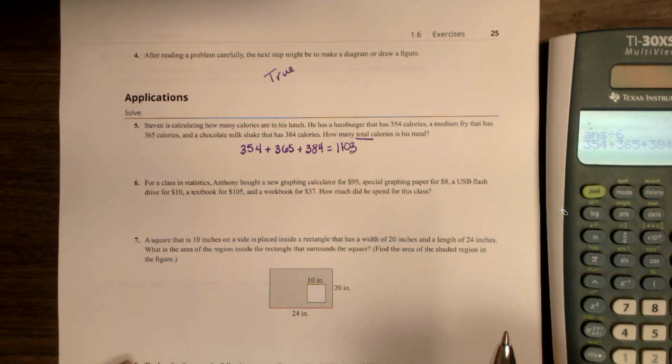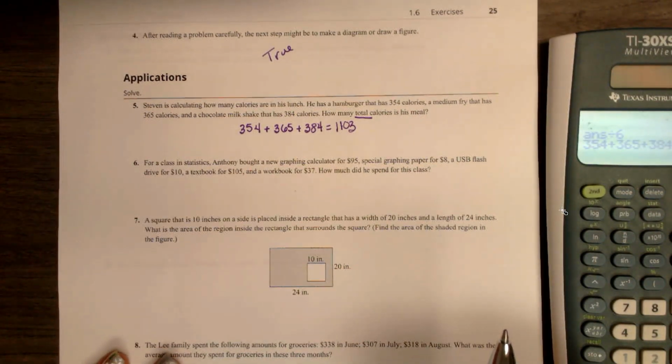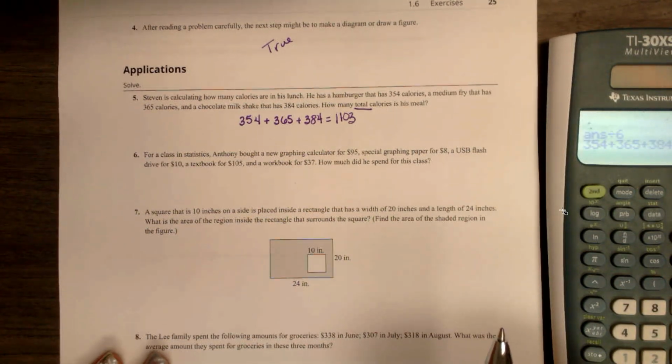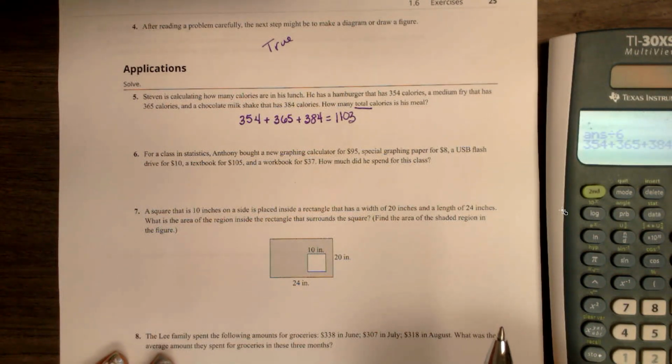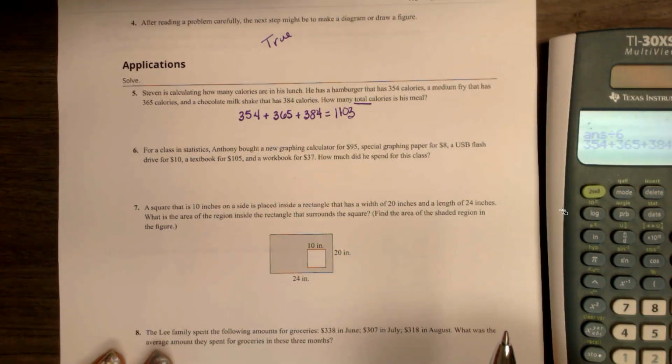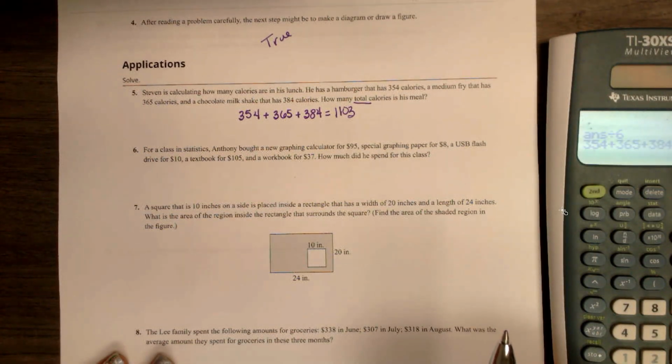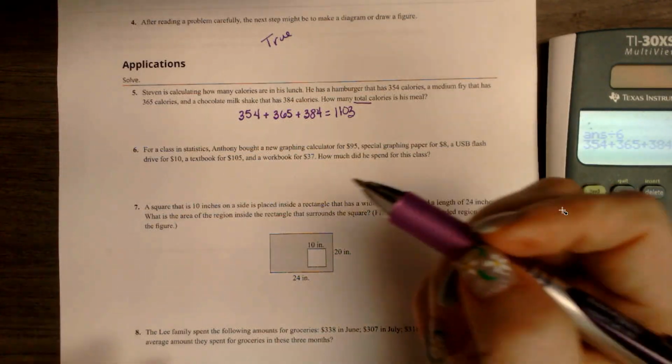For a class in statistics, Anthony bought a new graphing calculator for $95, special graphing paper for $8, a USB flash drive for $10, a textbook for $105, a workbook for $37. How much did he spend for this class? Once again, they want us to combine them, so we're going to be adding.